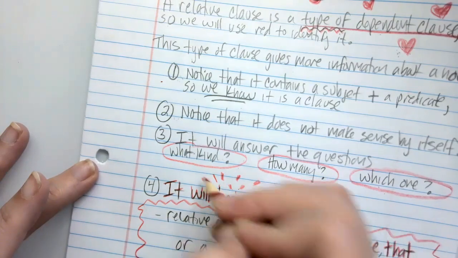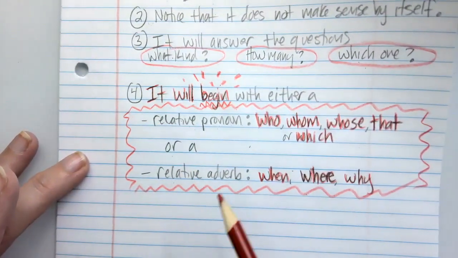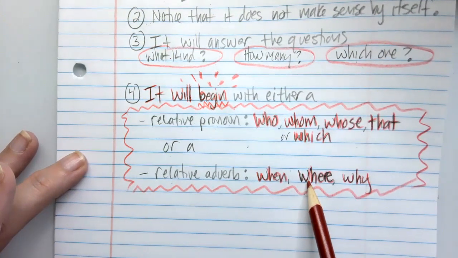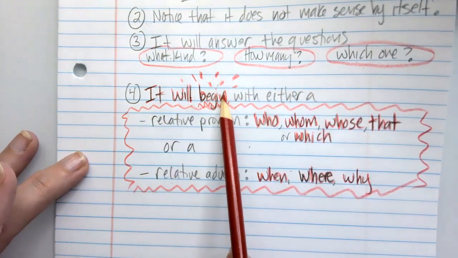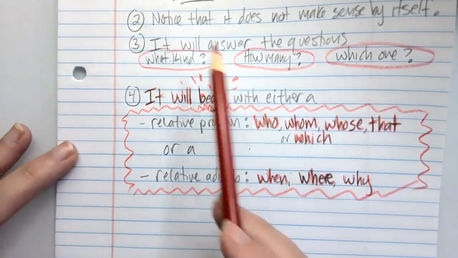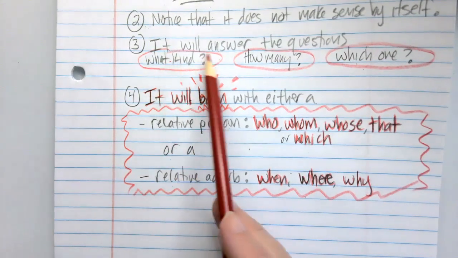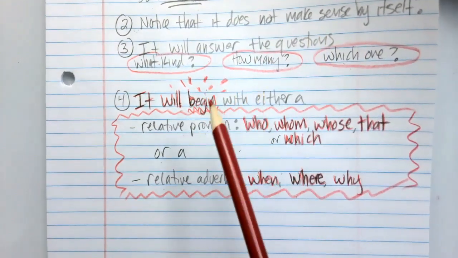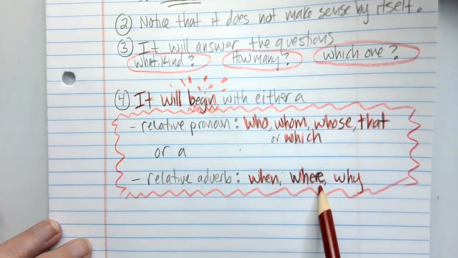Here's another note-taking strategy. The thing is, we want things to pop out that are super important so our eyes can quickly jump to them, okay? These words are a big deal when we're picking out a relative pronoun. So we need this to pop out. It will begin. We need to know that. We don't necessarily have to immediately know that it's going to answer these questions. This is good if we're going to take a second, maybe a minute, and look at our notes. But we do need to quickly know these words, right?